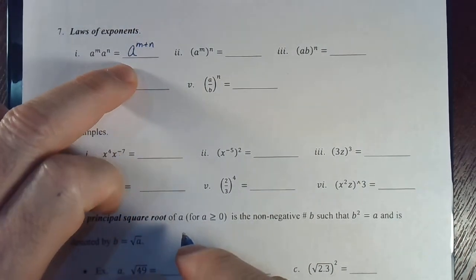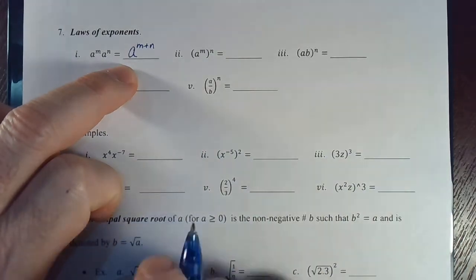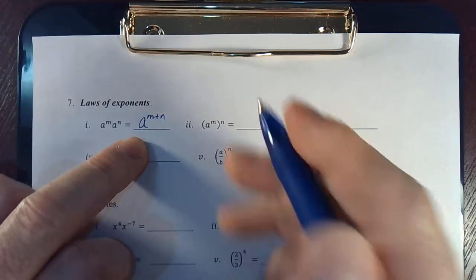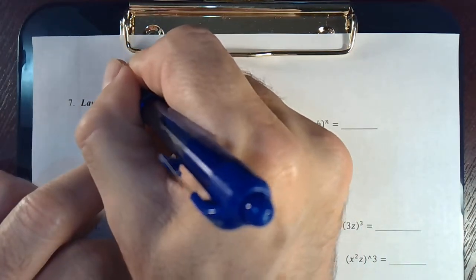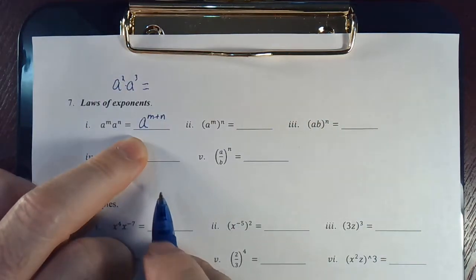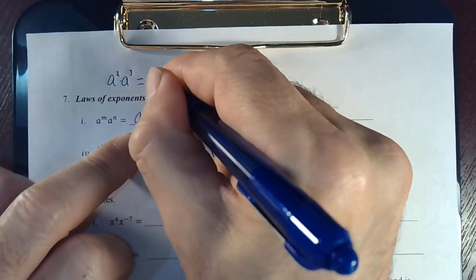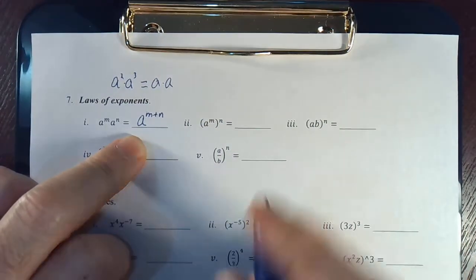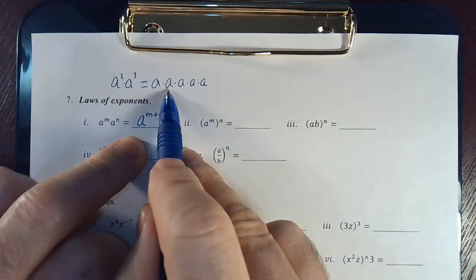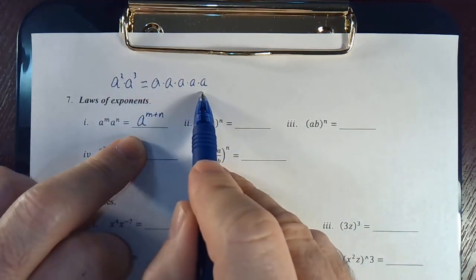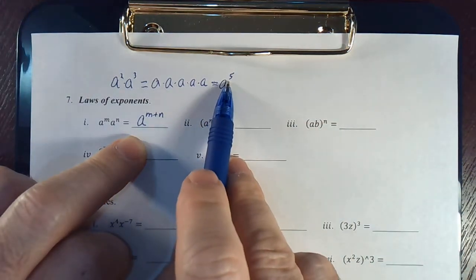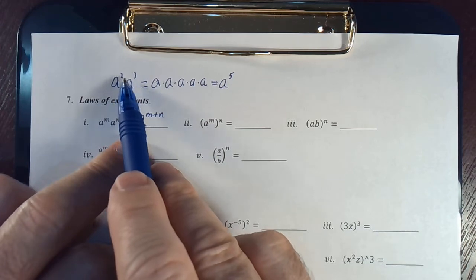And if you forget that, come up with a very specific example. Say something like, I'll go way up here for an example, a squared times a to the third. Just write it out. A squared is a times a, times a to the third, which would be a times a times a. You wrote two of them, and then you wrote three of them, and you're multiplying them all together. And that's a to the fifth power. And how did we get that exponent of 5 from the very beginning? Just added 2 and 3.